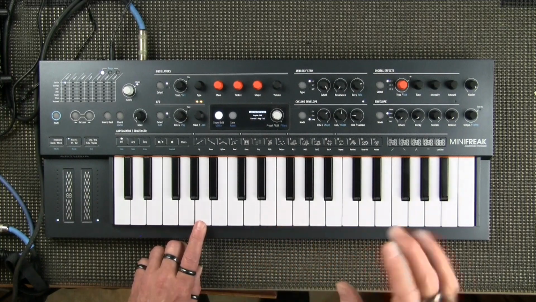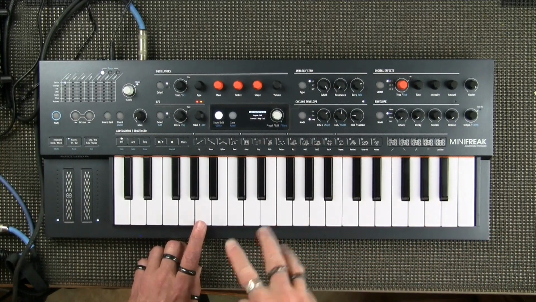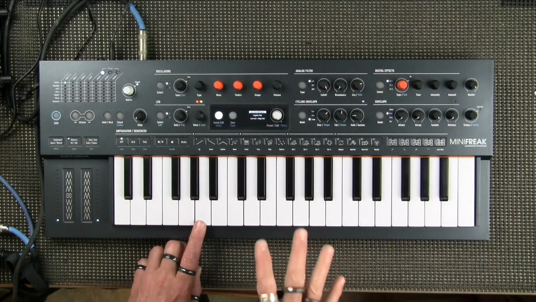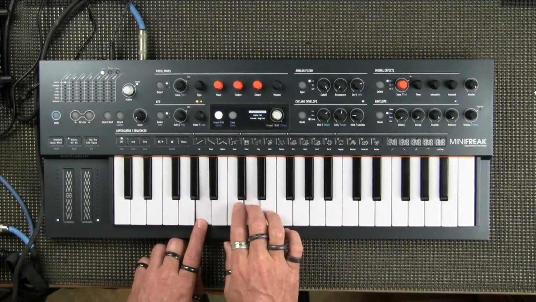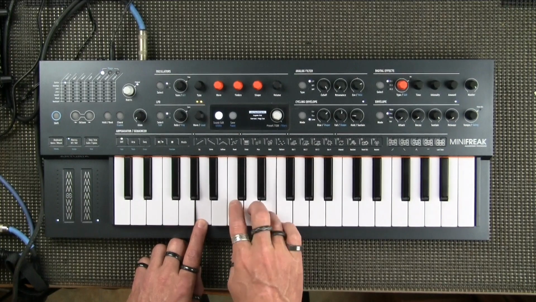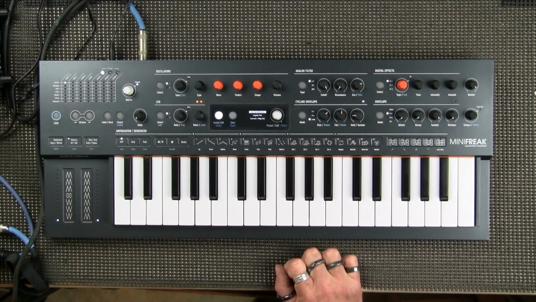So like, listen, as I play these other notes, which are not starting the wave over, they are subject to wherever the wave is currently at in the frequency, which is how we have it set. So that's how legato works.